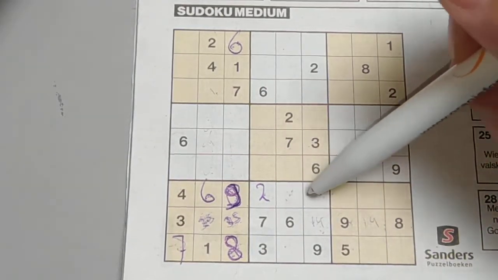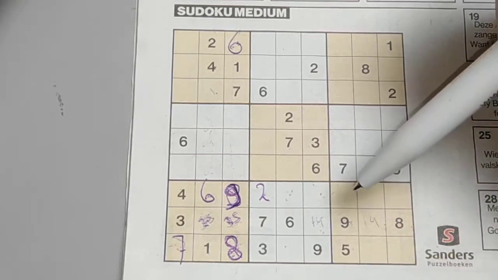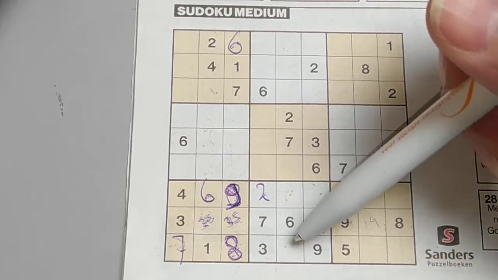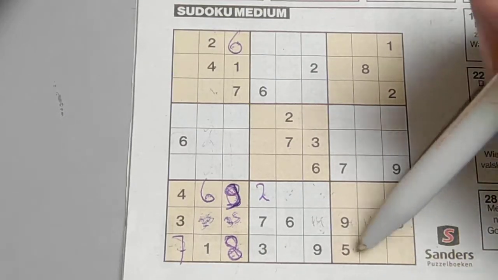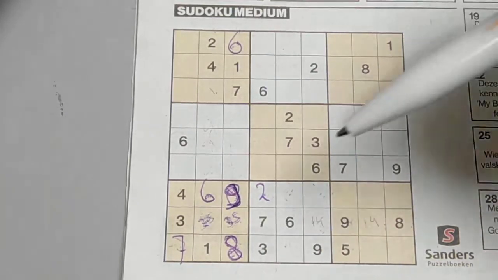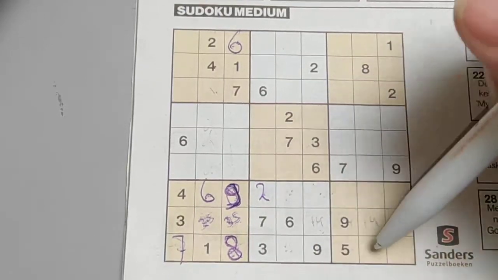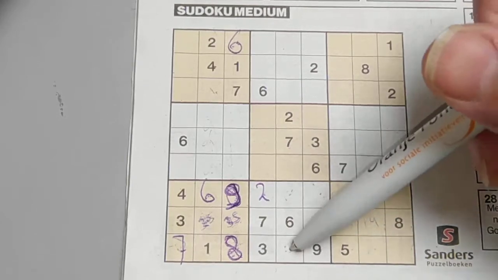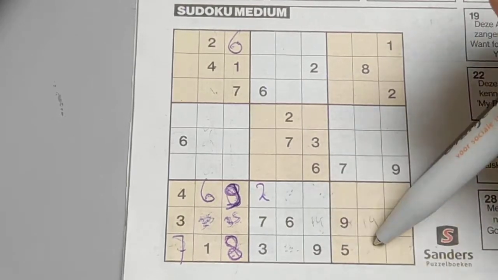Here should be the 8. 1, 2, 4, and the 8. No, the 2, 4, and the 6. Yes, these three numbers in the last row, the missing numbers are the 2, the 4, and the 6.